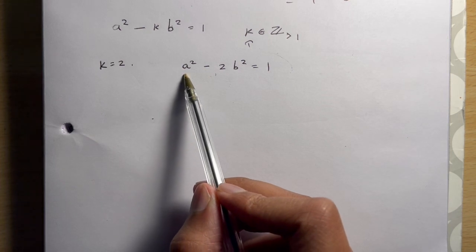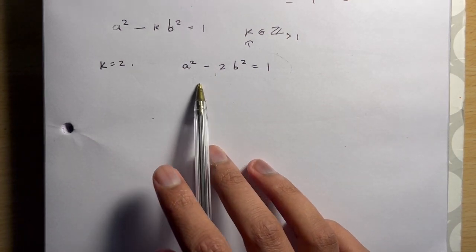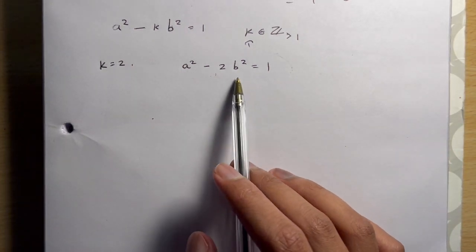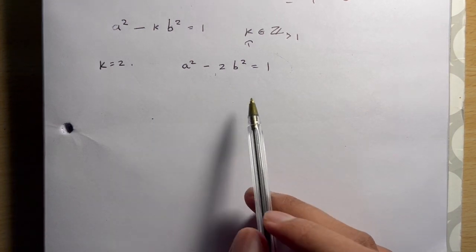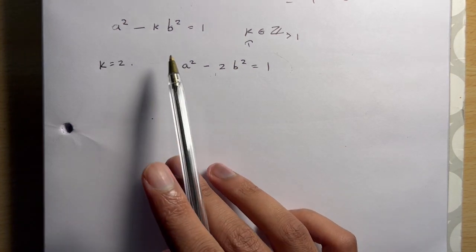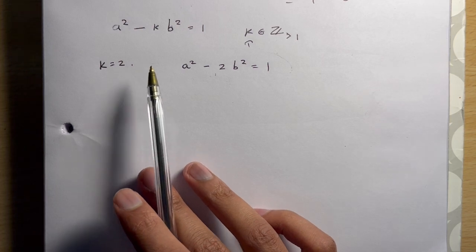So what we want to do is factorize this, and there is no way to do that in the integers. We can't factorize this in the integers or even in the rationals. We can't factorize this into two polynomials of degree 1 so that all the coefficients are rational.